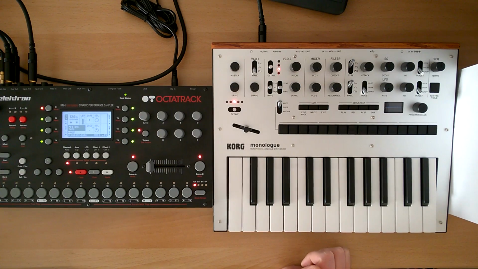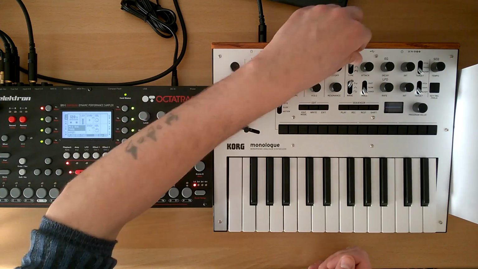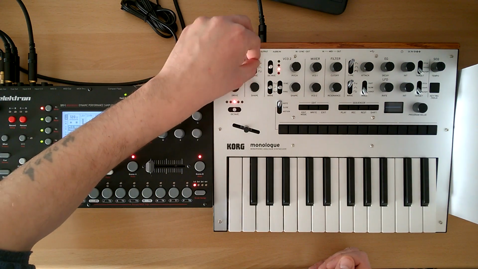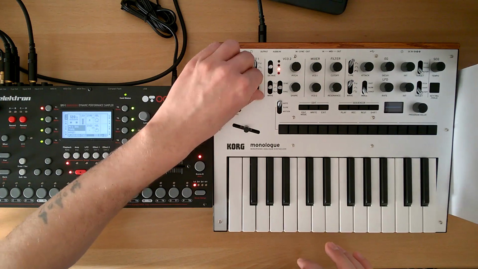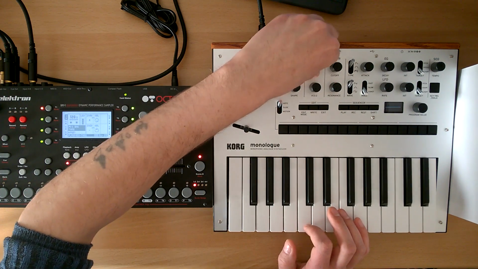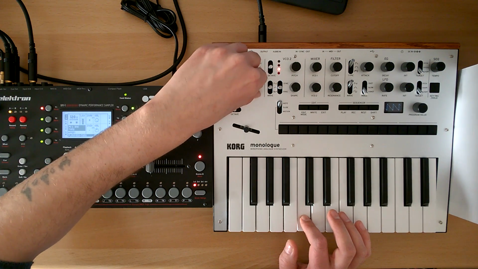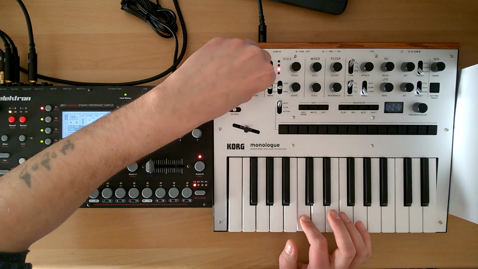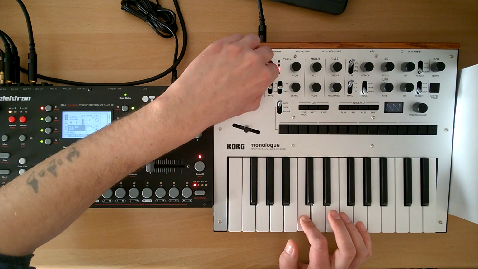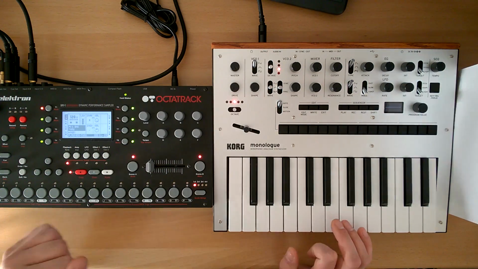Okay, so the first thing I want to do is shape a sound on the monologue that could be sufficient for that pad. So let's start diving in. Let's choose the saw wave here. That's the default, actually. I think that's okay.